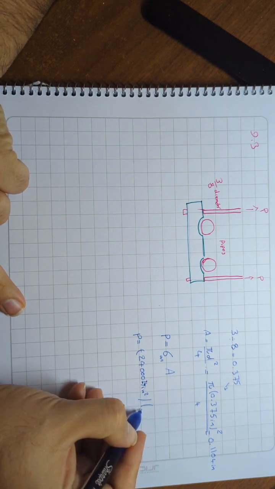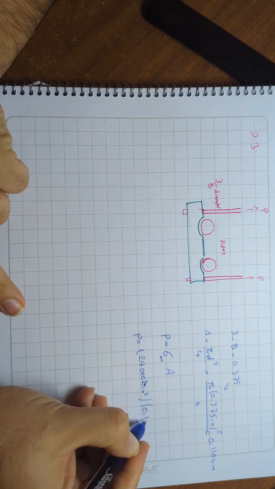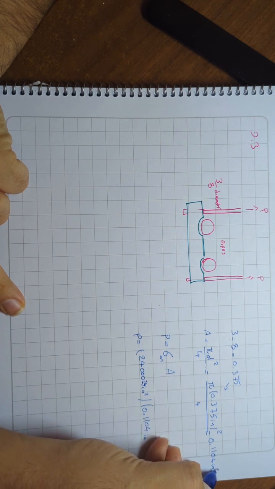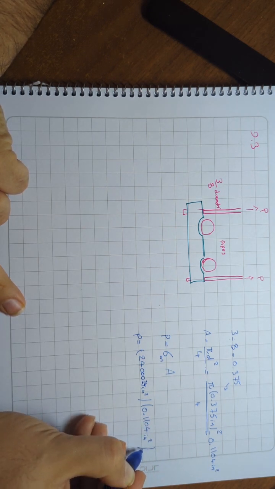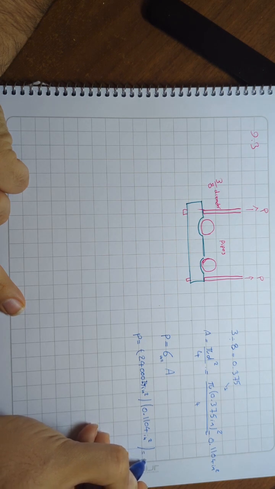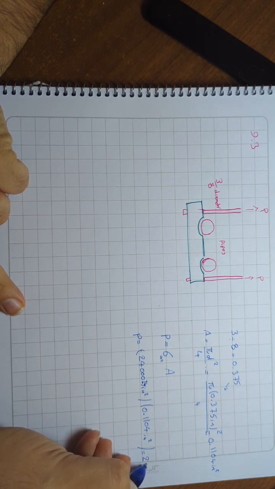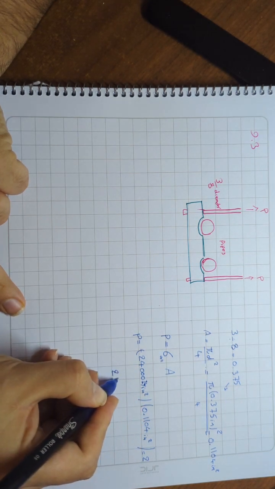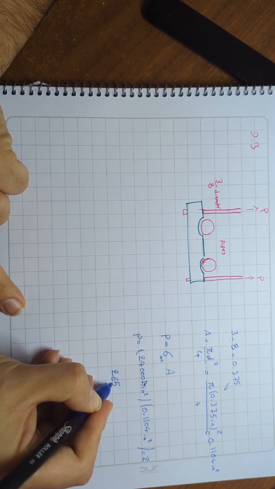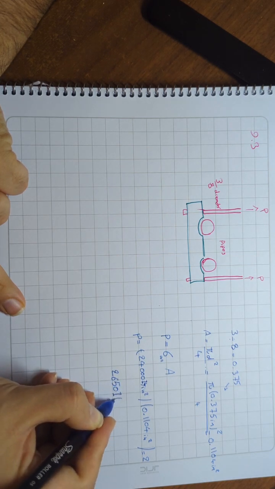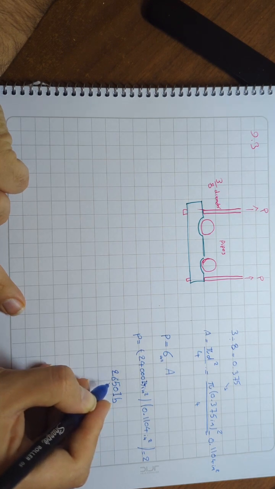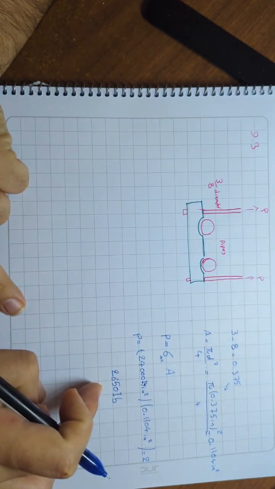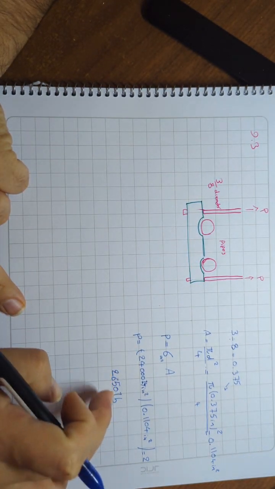And how much is our A? A is 0.1104 inches square. The answer is 2,650 pounds. It means that the maximum force before this breaks is 2,650 pounds.